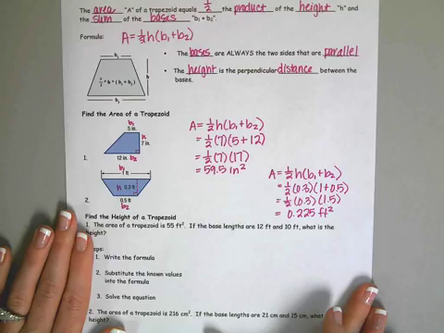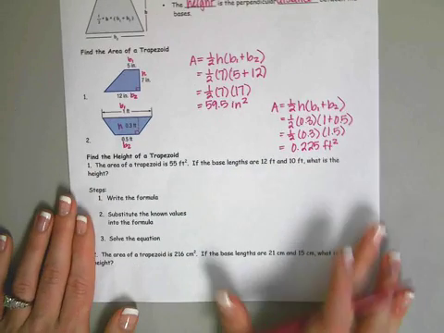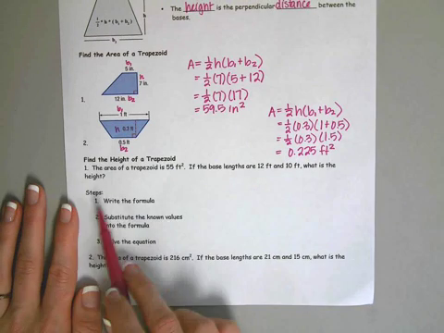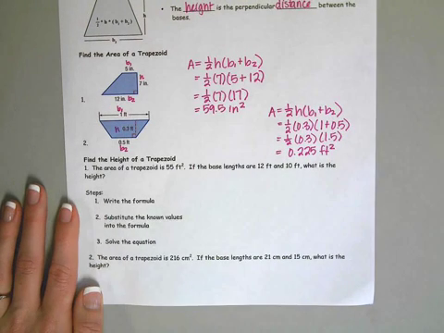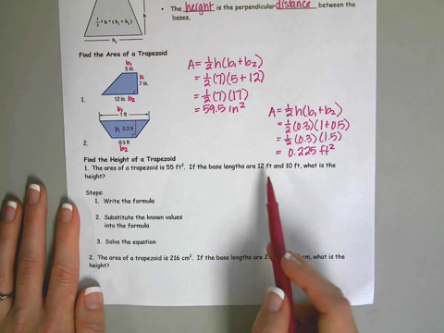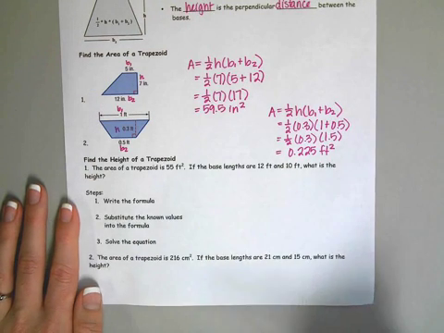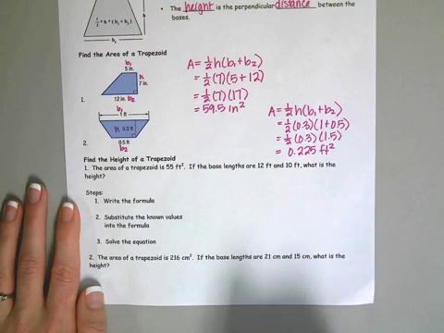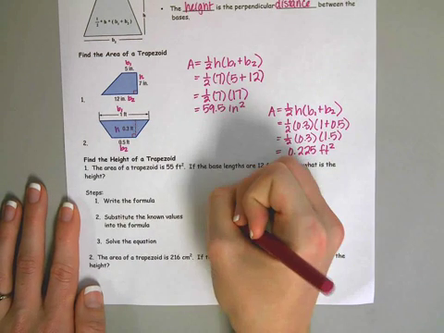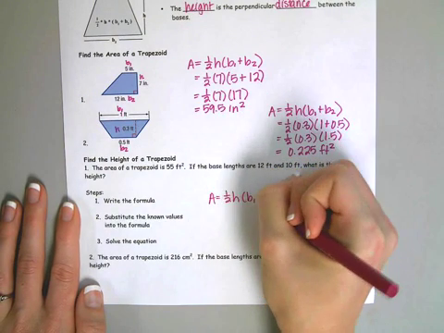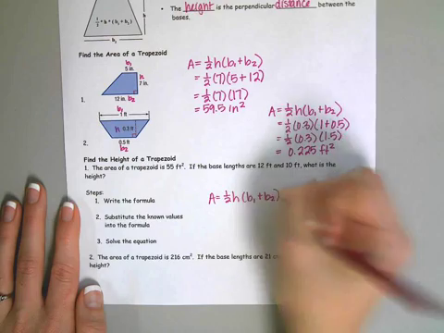Now let's take a look at using the formula for the area of a trapezoid to find the height of that trapezoid. In this problem, the area of a trapezoid is 55 feet squared. If the bases have lengths of 12 and 10, what is the height? Just like we've been doing in all of our examples, our first step is to write the formula. So area equals 1/2 of the height times base 1 plus base 2.